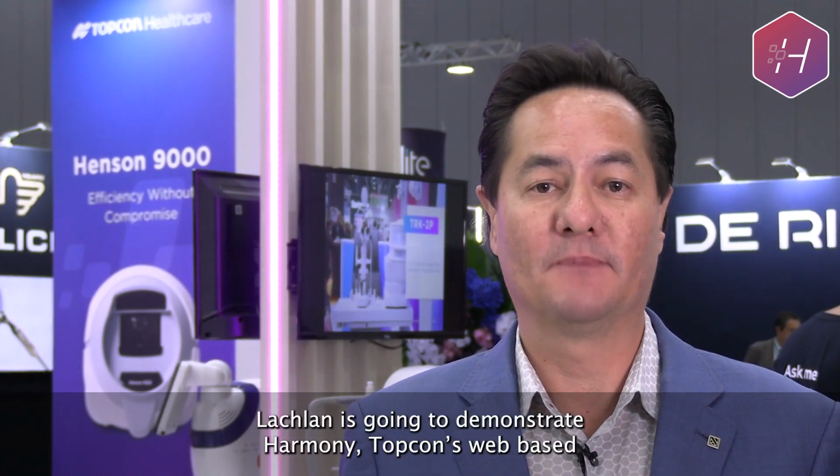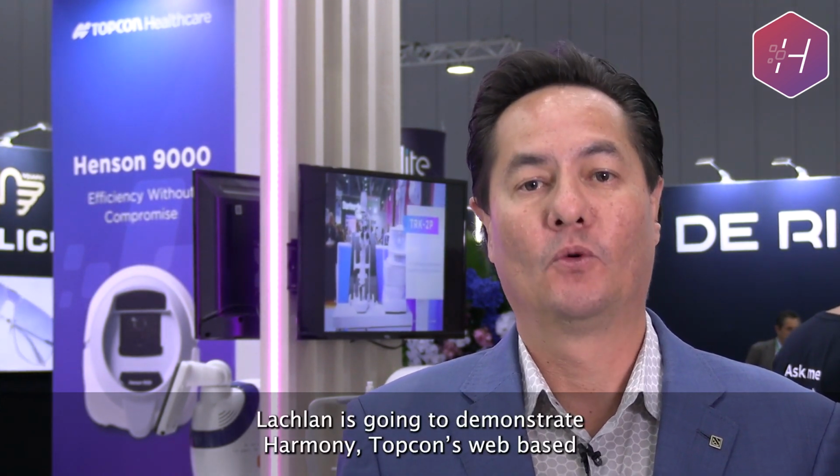Welcome to Omega 23. We're here today with Topcon Healthcare, and we're fortunate to be meeting with Lachlan Wheeler, the Regional Product Lead for Software Solutions in the APAC regions. Lachlan is going to demonstrate Harmony, Topcon's web-based data management solution.